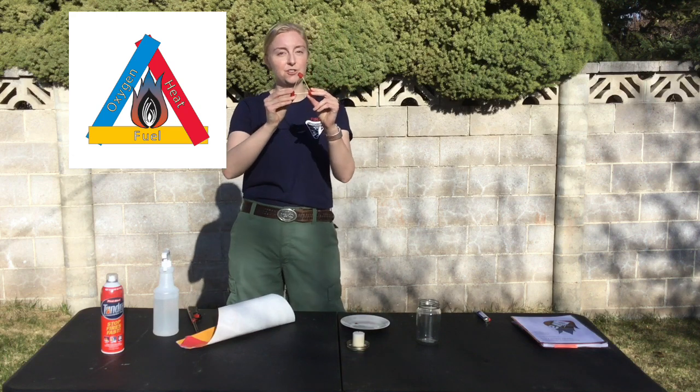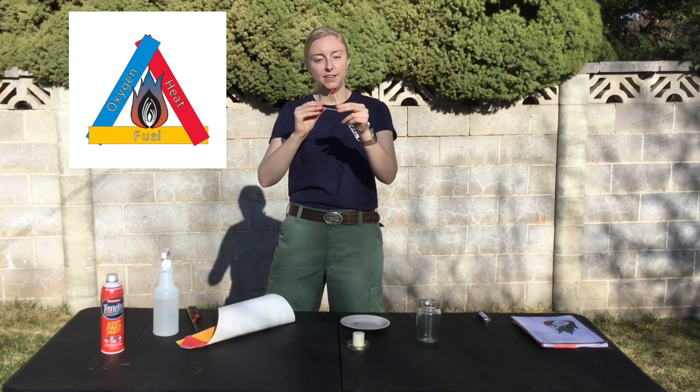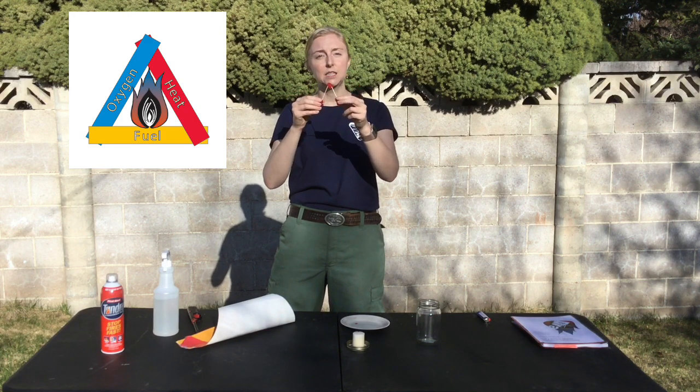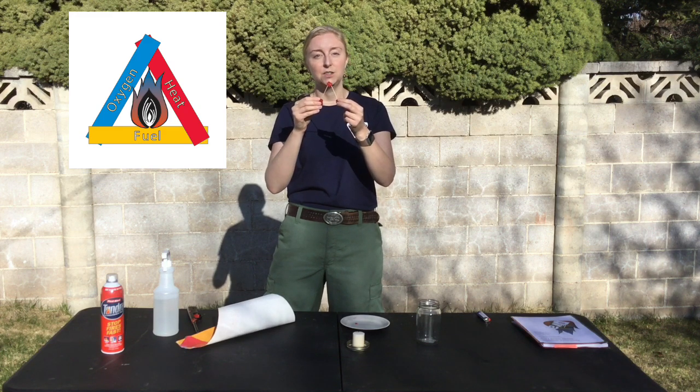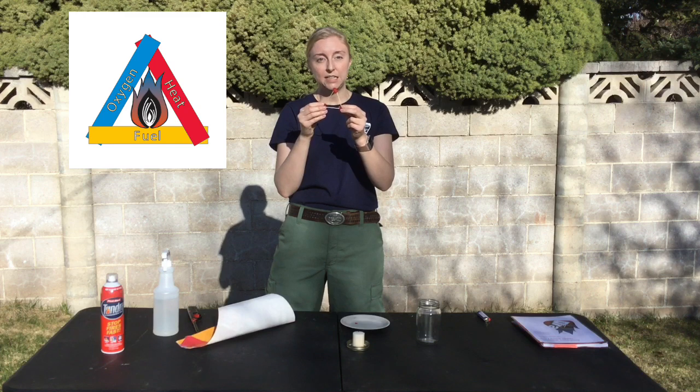So now we have this triangle, but we can break that triangle. How do we get rid of these things? This is basically what we do when we fight fires, is we think about the fire triangle and how we could remove different sides of it.